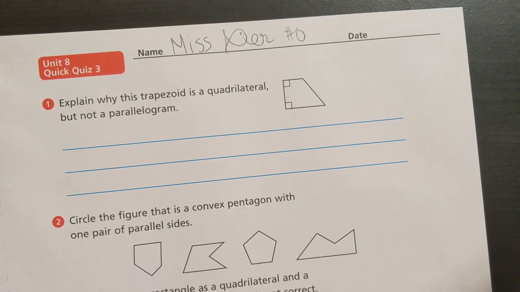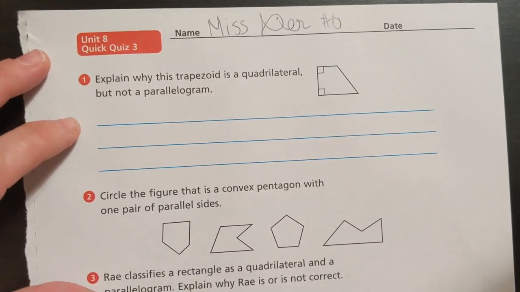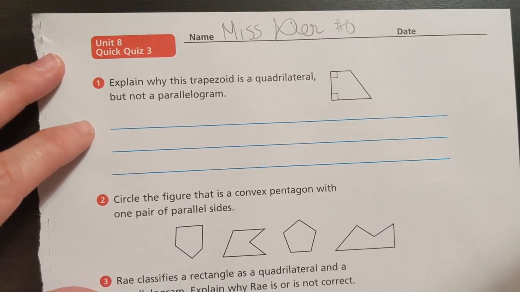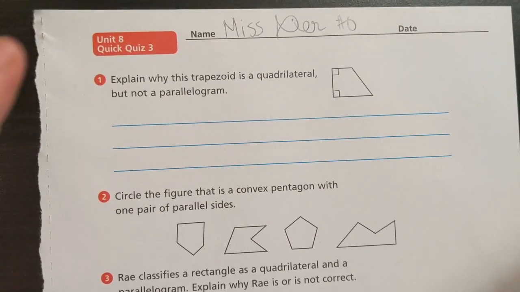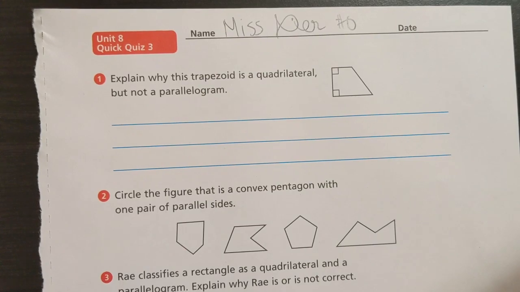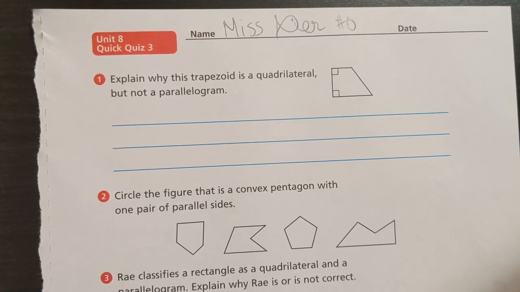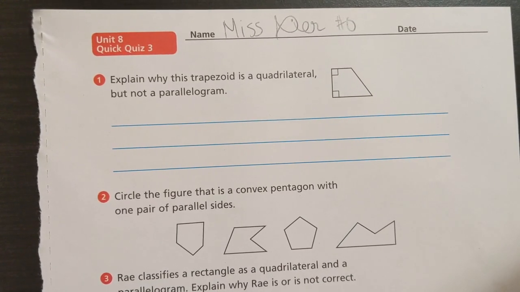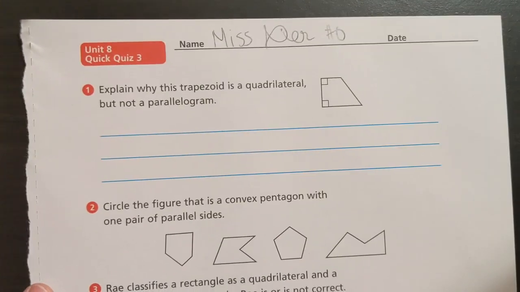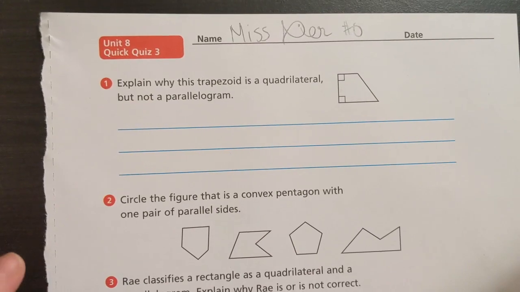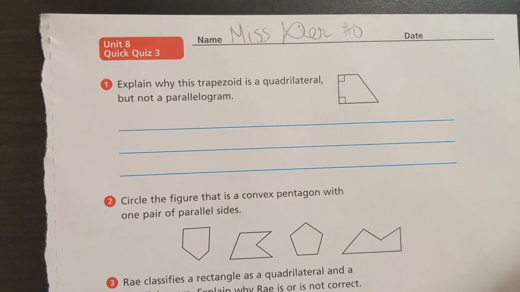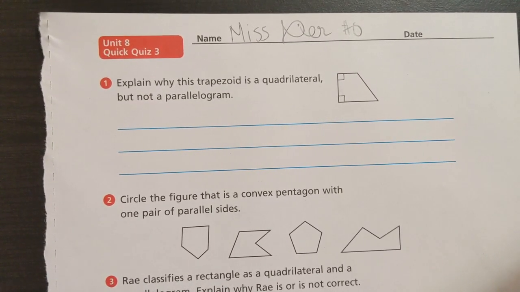I'm going to help you out with the front side of this, so if you would like to pause the video and just do it on your own, you can come back at the end and work through it and see if you got these correct. That might be a good skill for you to practice getting ready for the test. That's right, we are getting ready for the Unit 8 test. Don't worry, I have a fun plan in mind for how to review for it, but you do need to complete this quiz.